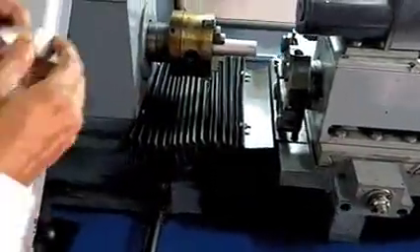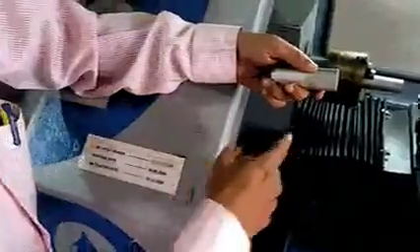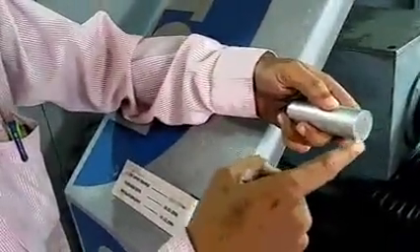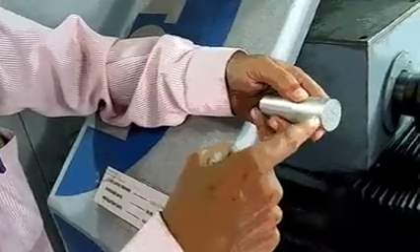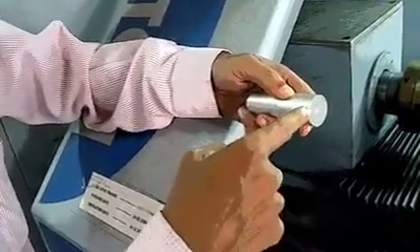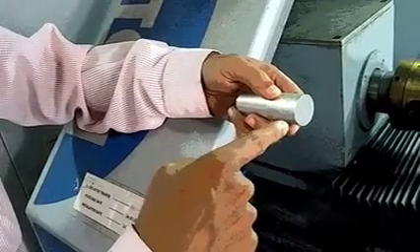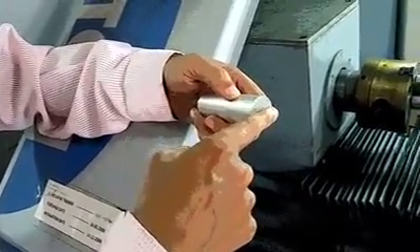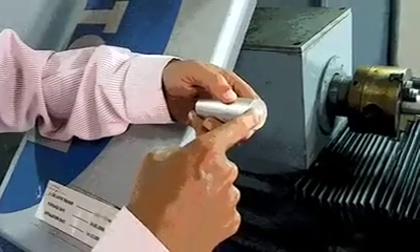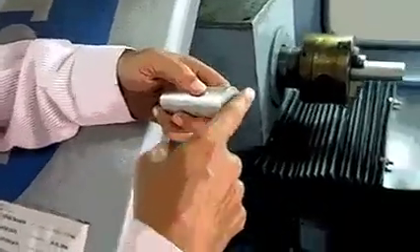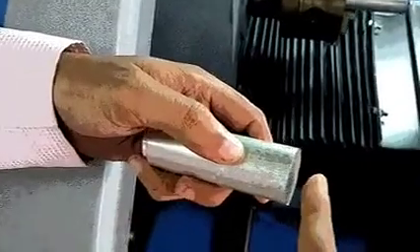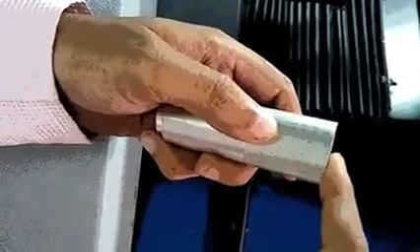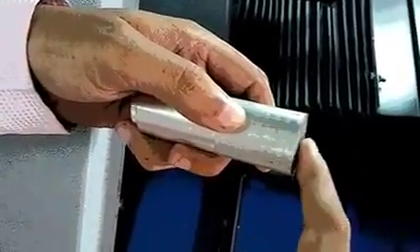First, suppose this is the job. For example, let's assume that this finger is the cutting tool. If we gradually move it toward this job face and touch at any point on the job face, the value of z will be 0.